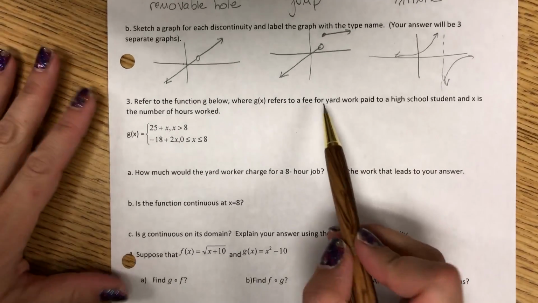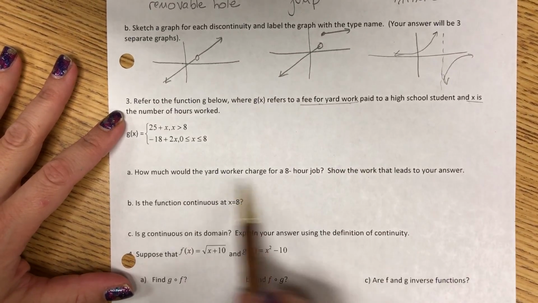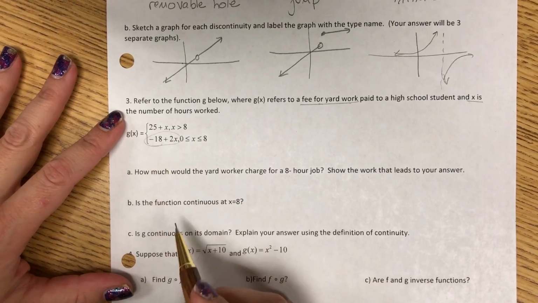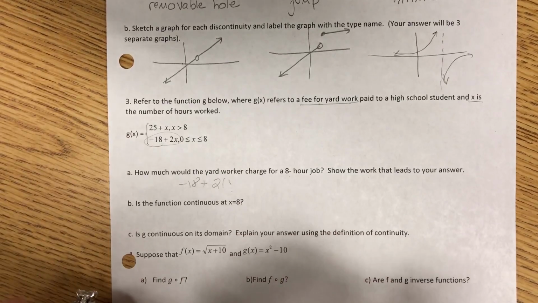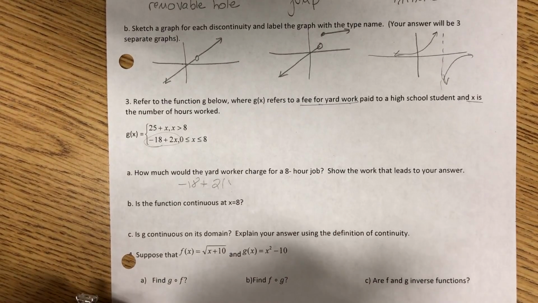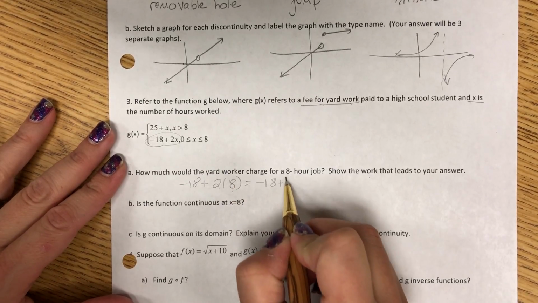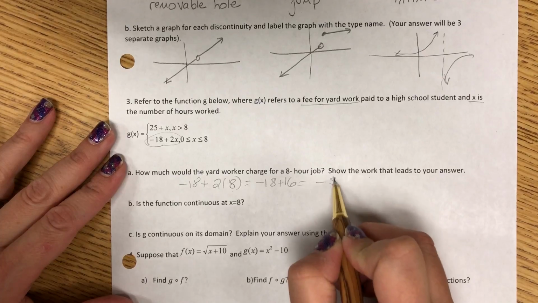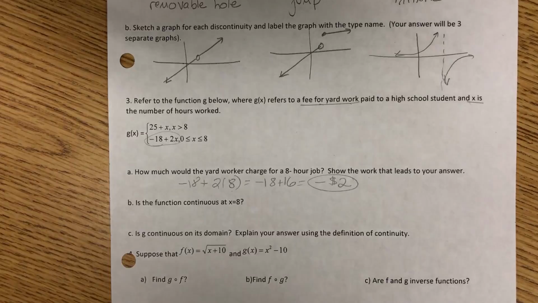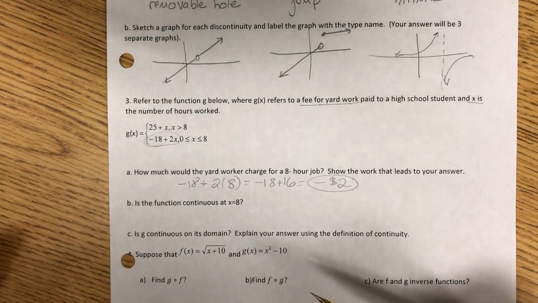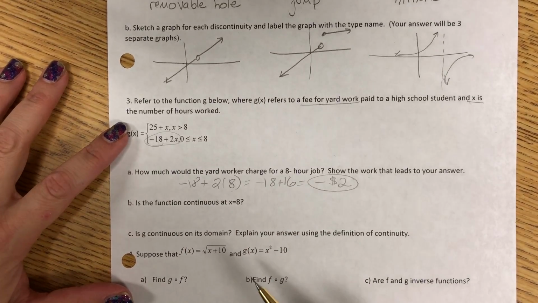So number 3, we've got yard work, fee for yard work, and x is hours. So 8 hours is this bottom function. Sorry, my pencil keeps breaking. Okay, 8. So this actually is negative $2, which doesn't make sense. So we should have written a better equation for the review. Sorry about that. In class, maybe we'll tell you to change part of the equation.